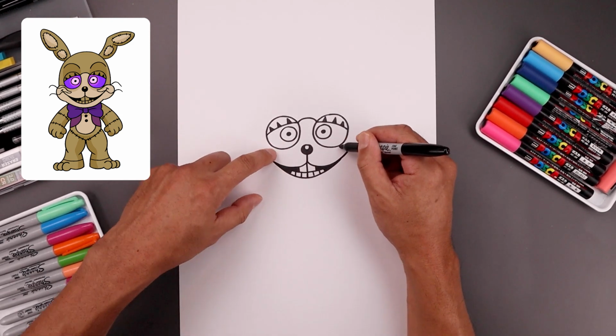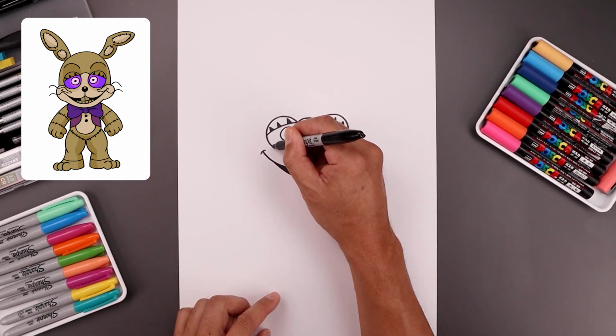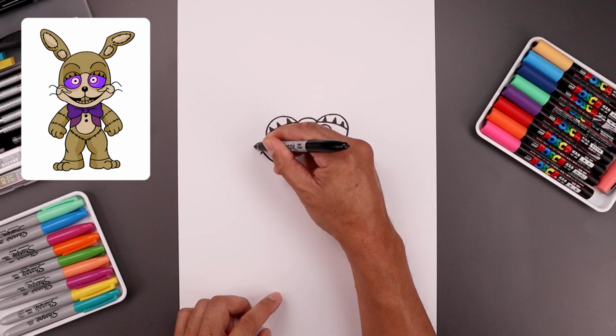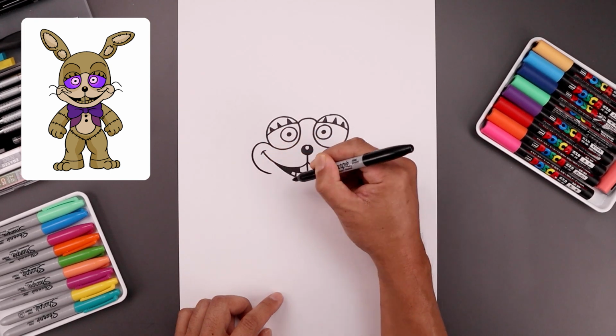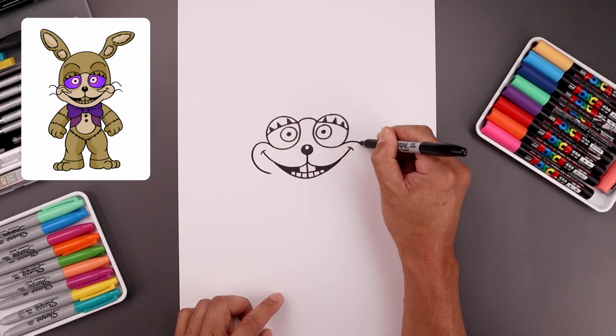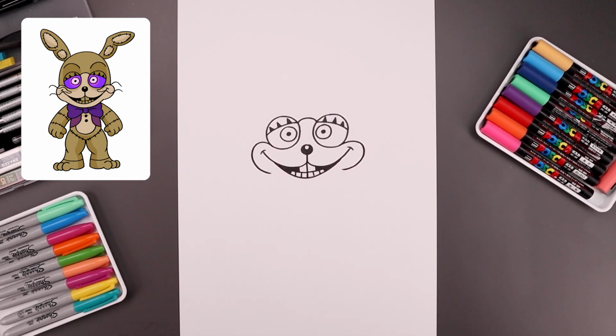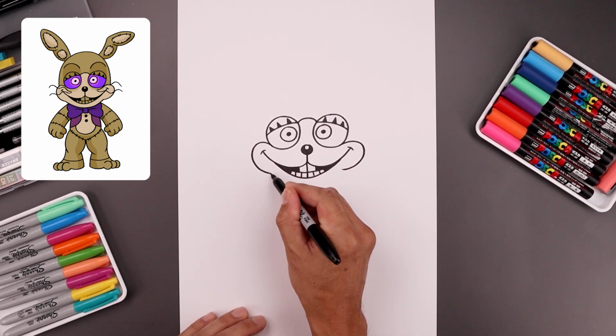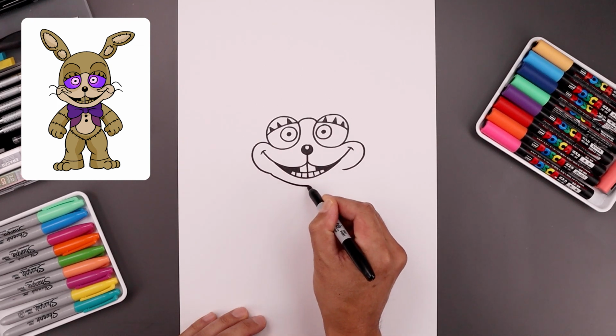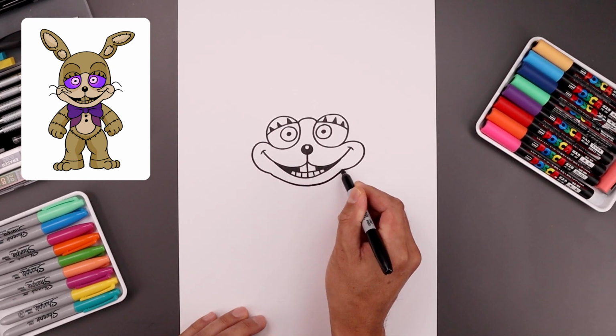Let's go to the bottom of the eyes. We're going to curve the cheeks around the corners of the mouth. So we'll start on the left, going out, come down, and then in. And then we'll follow the curve of the mouth, going down, across the chin, and then back up.